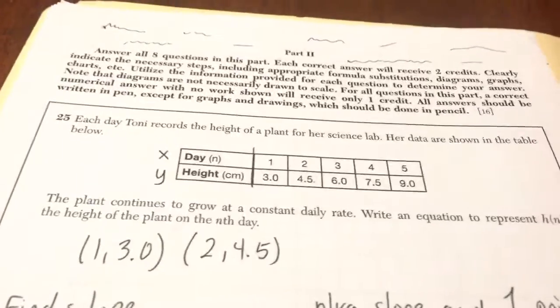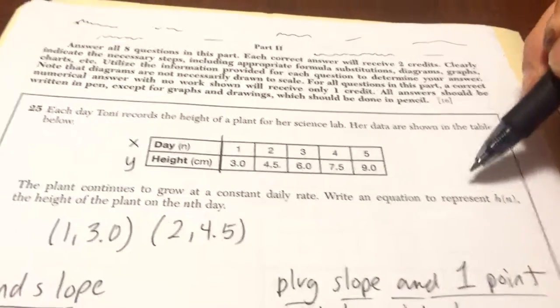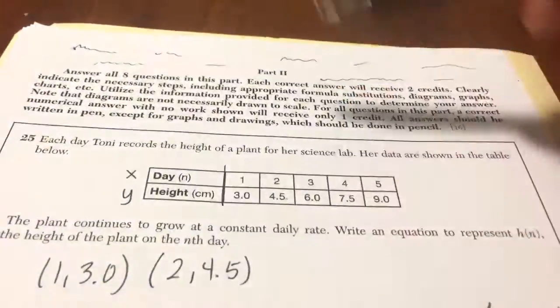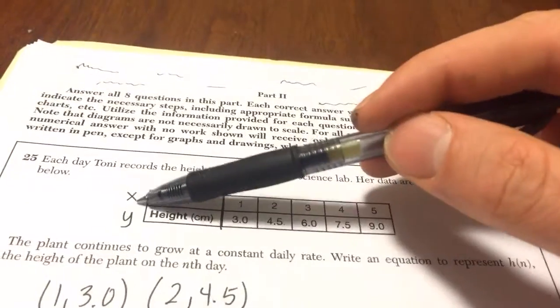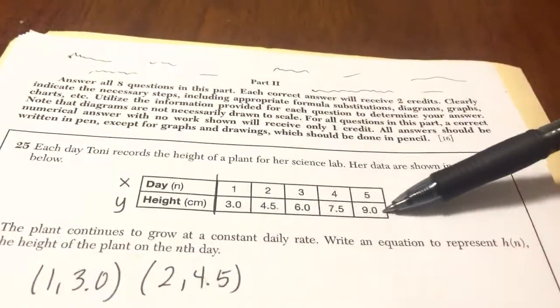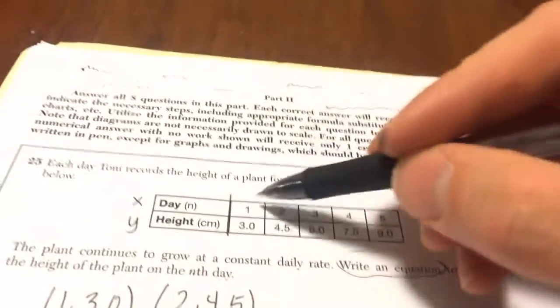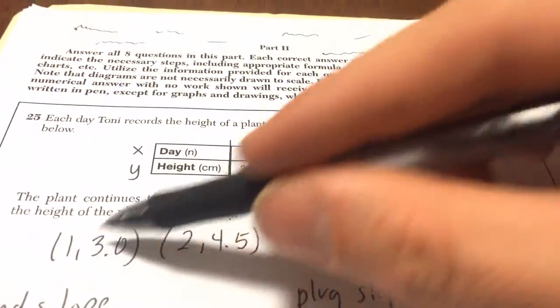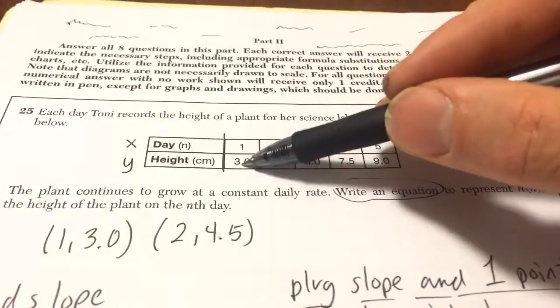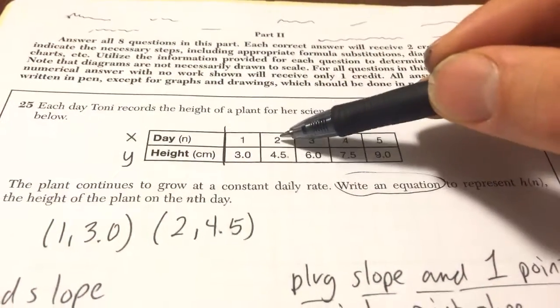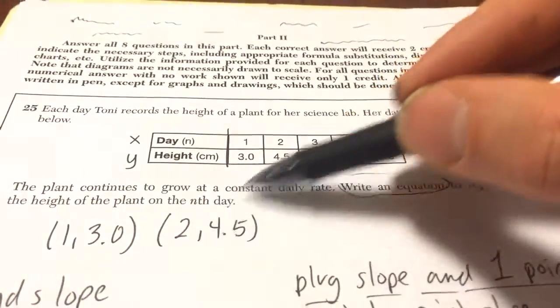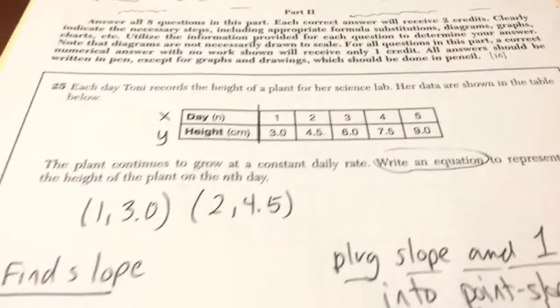In number 25, they ask you to write an equation that represents the height of the planet on the nth day. Now, on this table, the first row is technically your x, and this row is technically your y. So what I recommend when you want to write an equation is I'm going to pair these values up as points. I'm going to do 1 and 3.0 as a point, and I'm going to do 2 and 4.5 as a point.